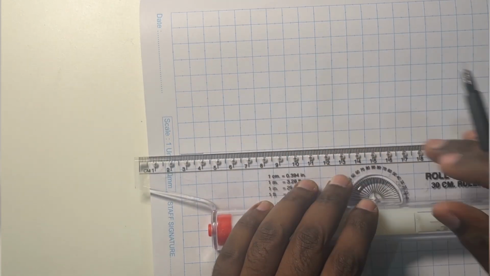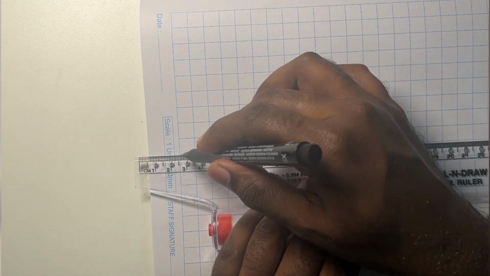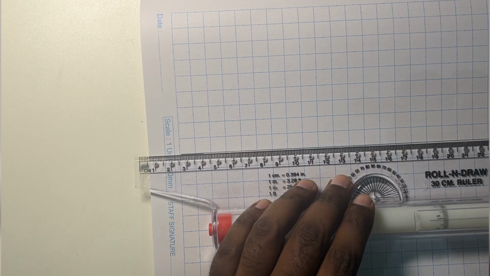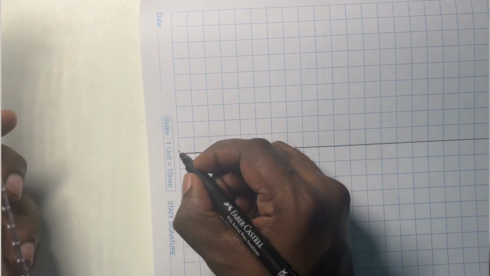I'll draw a straight line and annotate this line as X and Y, and the reference planes as the vertical plane VP followed by the horizontal plane HP. So this part is over.